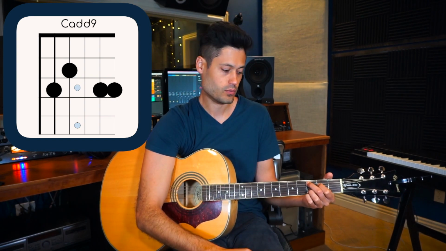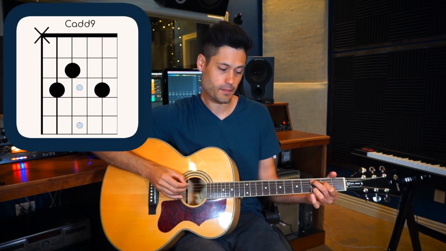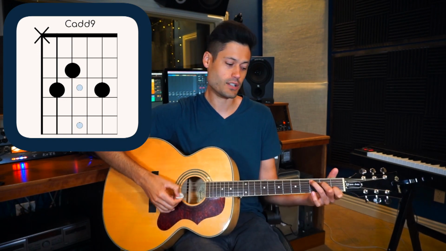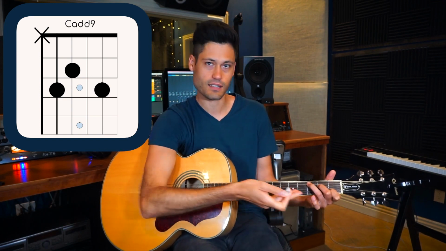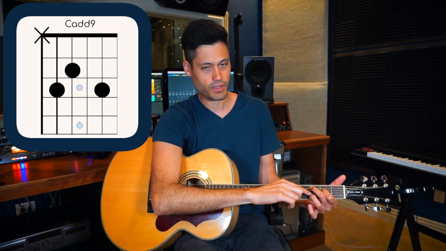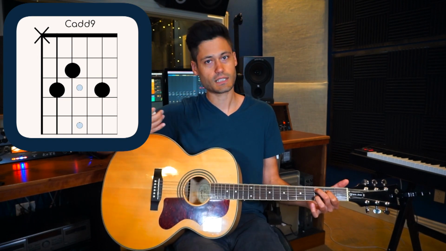Another thing I like to do with this C chord, you can release the pinky. A natural C chord has a high E note in it, the open E. So this is just a C with the 9 note with a regular old E note in it. It's a nice sounding chord.